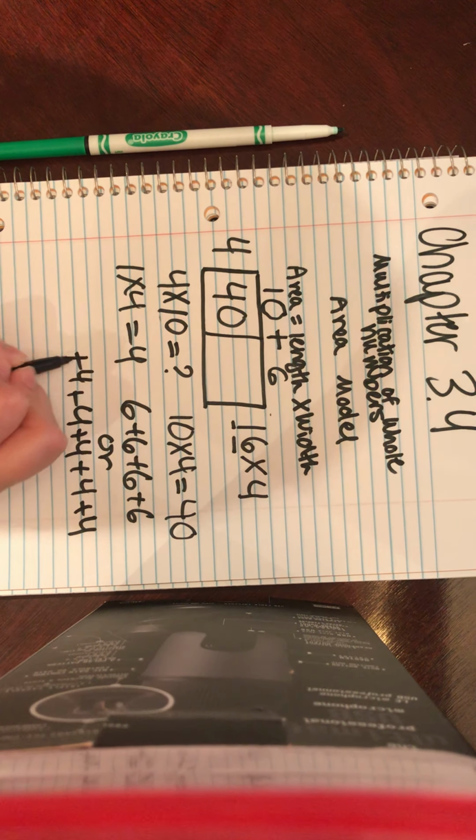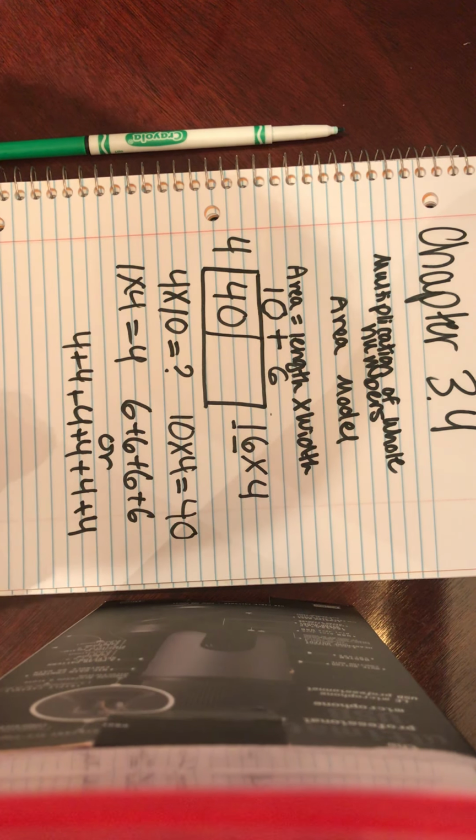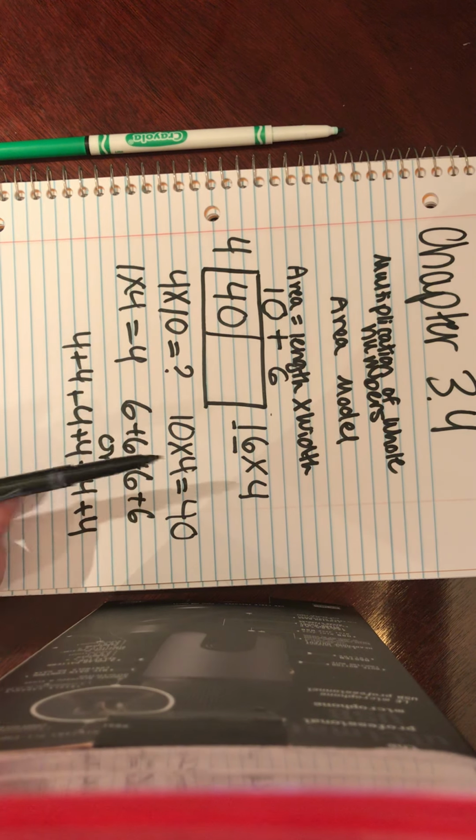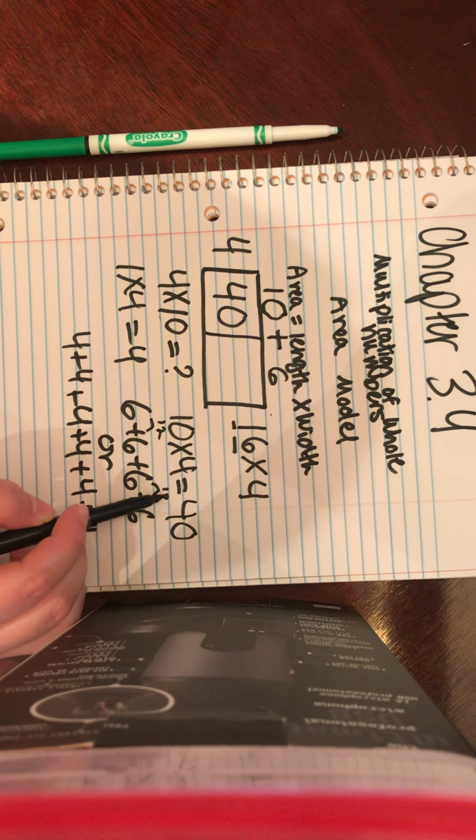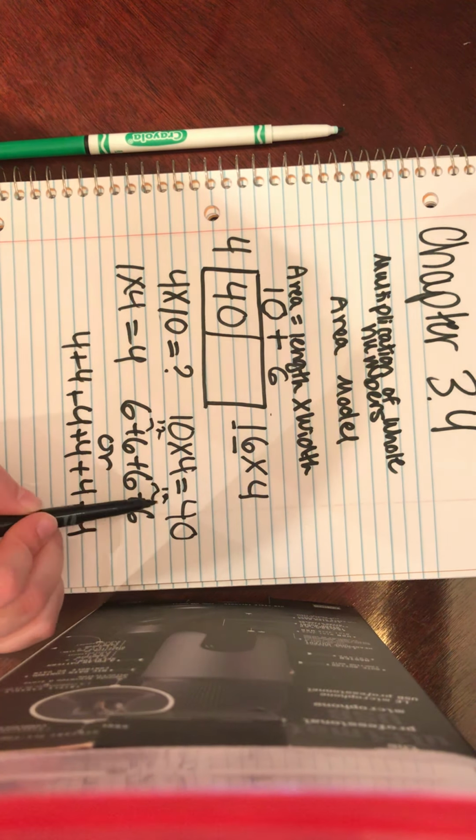Sorry, I ran out of room on that side. These would both give me the same result, but I'm going to add these two, so this is going to be 12, and this is 12. So I know that these two numbers added together is going to be 24.